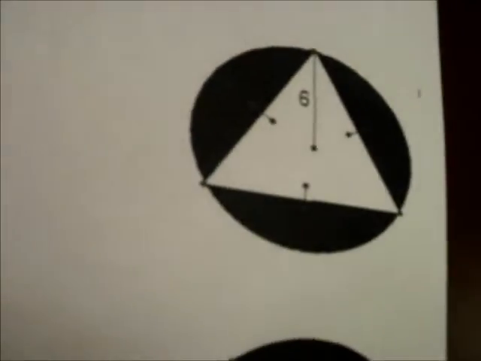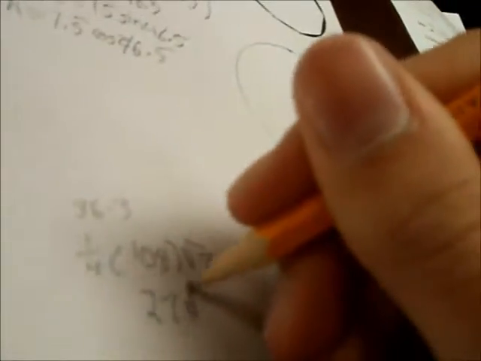For problem 7, we find the area of the shaded region. So first we're going to take 36 times 3, and then we're going to plug that into our equation. A quarter times 108 times the square root of 3, which equals 27 times the square root of 3. And then when we draw out our triangle, we have 6 as the hypotenuse, 30 as our degree measure, 3 square roots of 3 as one side, and 3 as the other.